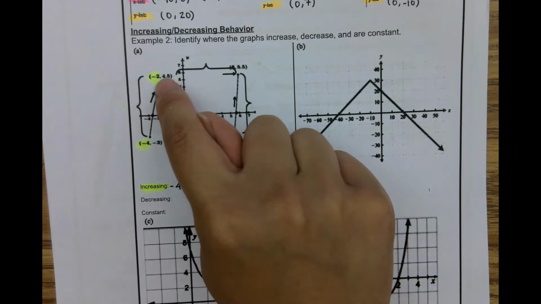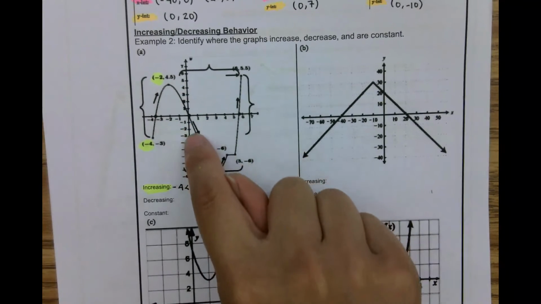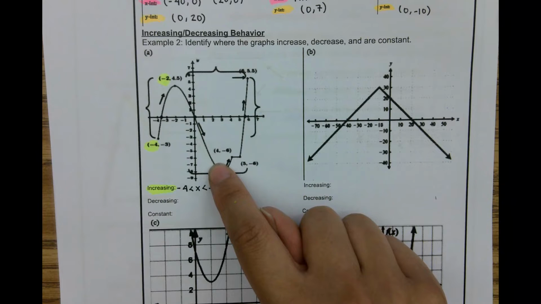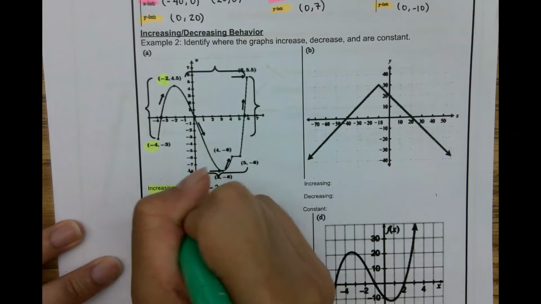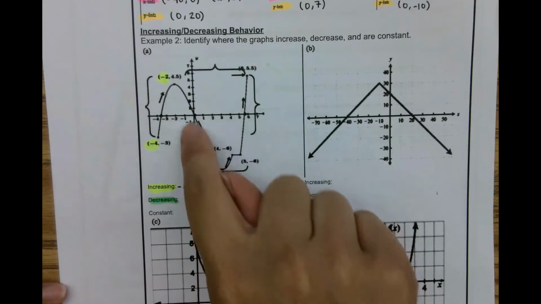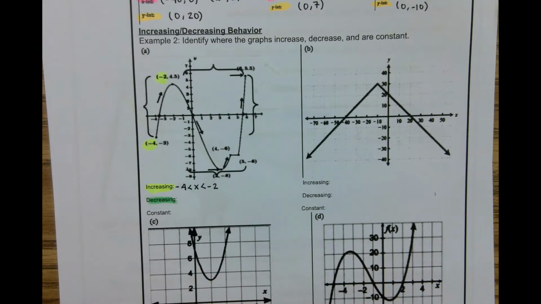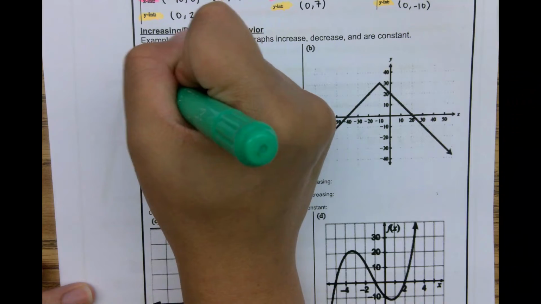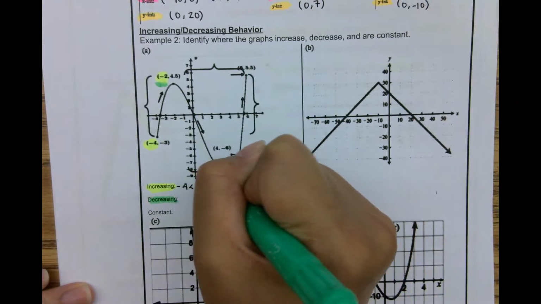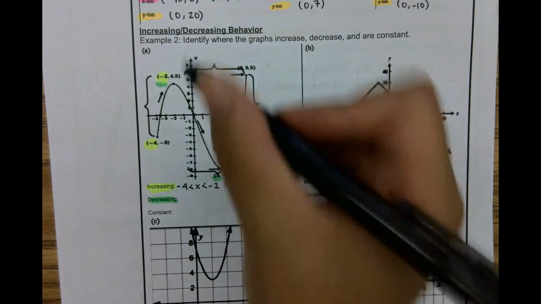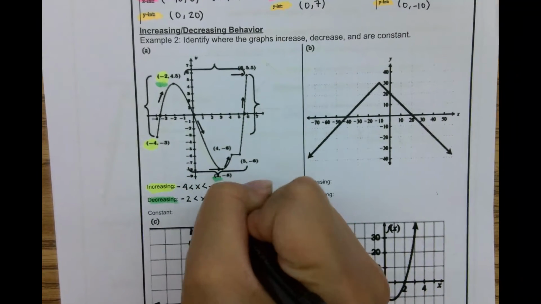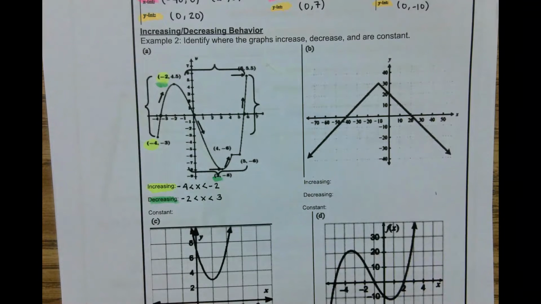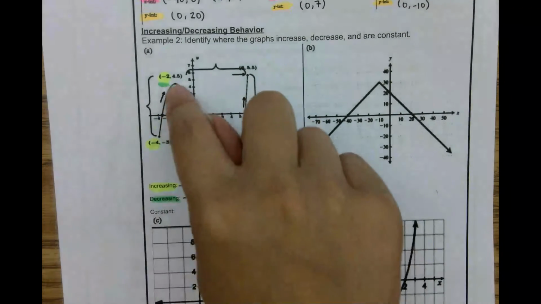Then I'm going to keep tracing it. Now here, I feel my finger going down. That means they are decreasing. Okay? And so the y values are going down. We want to know where it happens, so we're just going to look at the x values here. And so it is decreasing for the x values between -2 and 3. This is where it is decreasing.